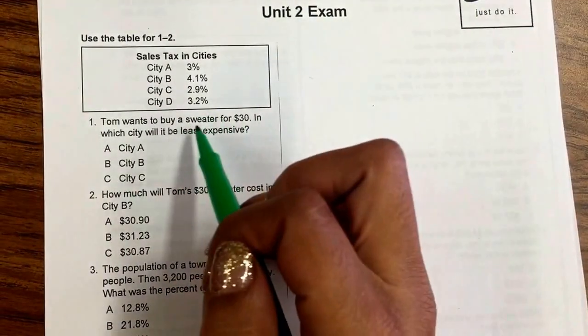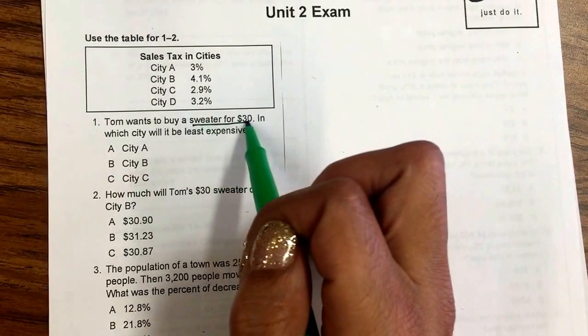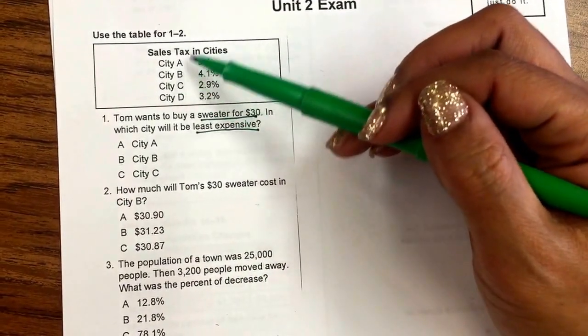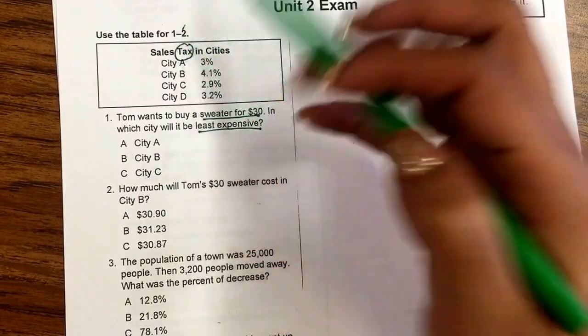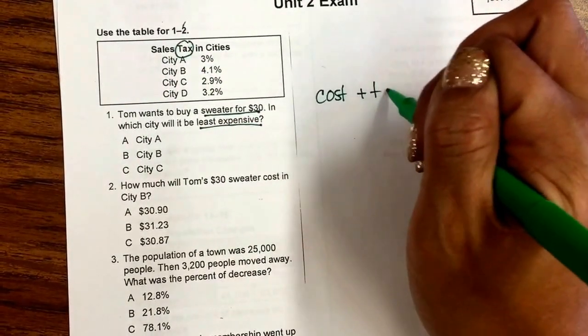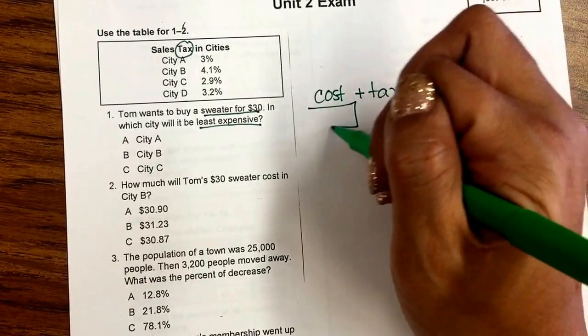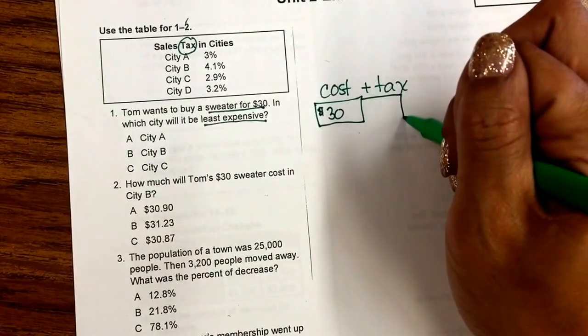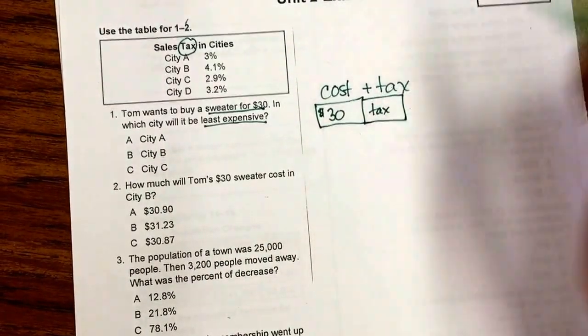So in the first one we want to know, Tom buys a sweater for $30. In which city will it be the least expensive? So here are the cities and he has to pay a tax. And I know that it's going to be the cost of the sweater plus the tax. So whatever the sweater costs, which is $30, I'm going to add a sales tax.